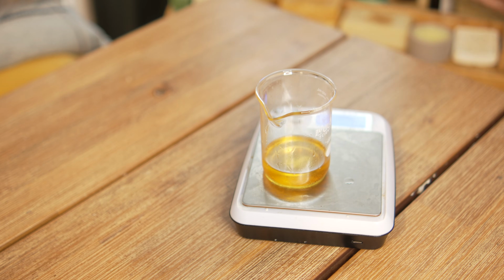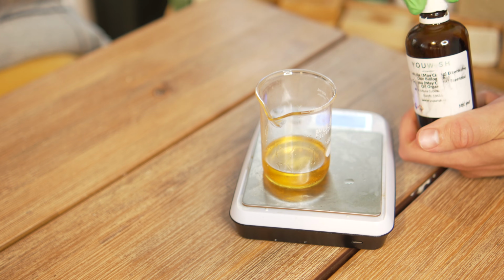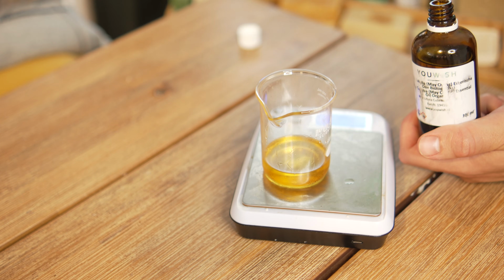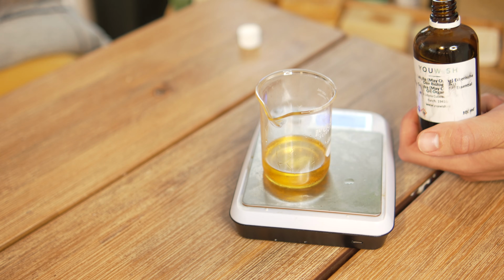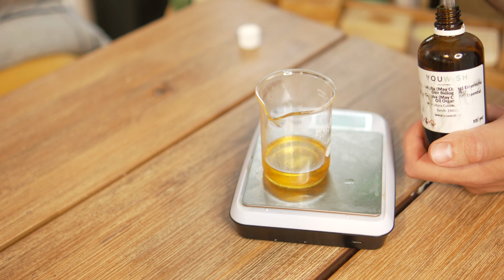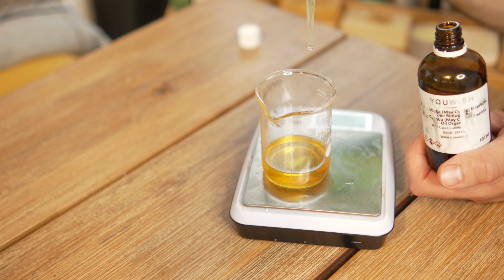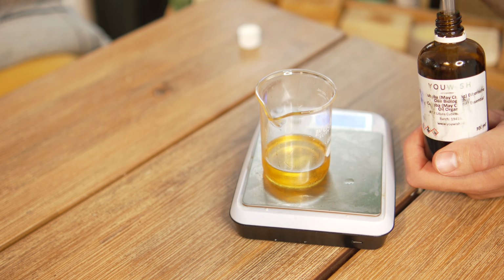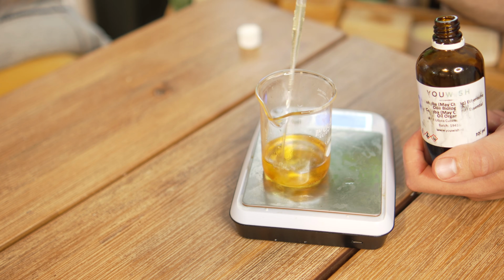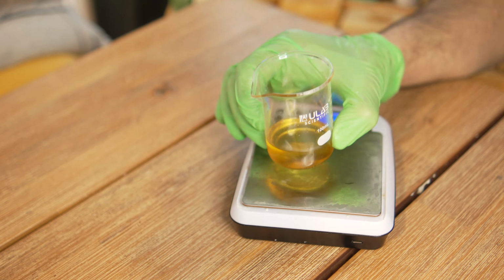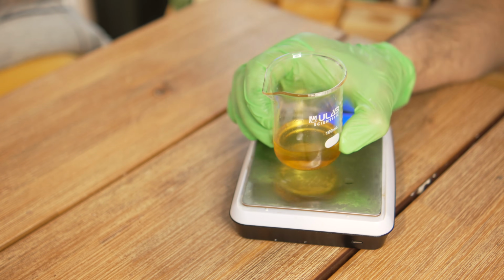And now for the final touch, we're gonna add Litsea cubeba, my favorite top note, as it's very stable and quite long lasting compared to other top notes. And for that, we're gonna go ahead and add 15% or 3 grams, and Litsea cubeba will basically add a spark. We'll add a spark and definition to our essential oil blend and make it more exciting overall. Our essential oil blend solution is ready and it smells phenomenal.